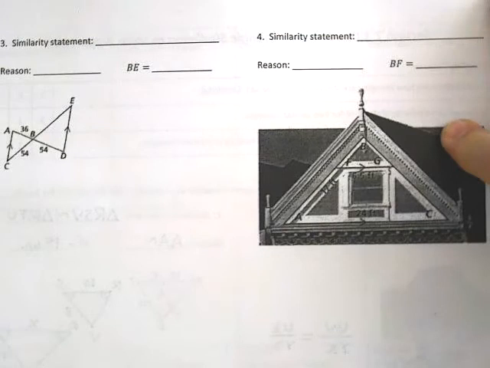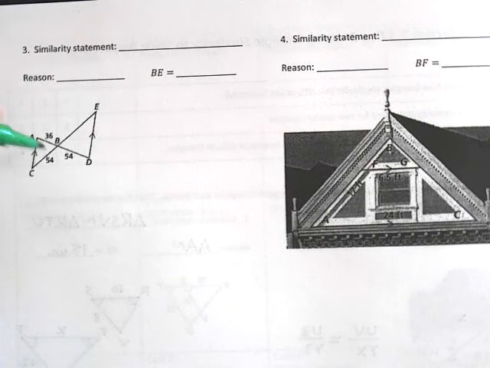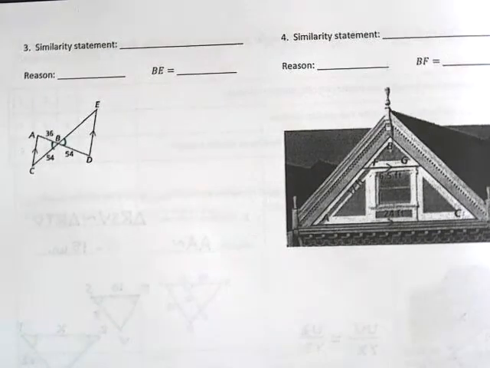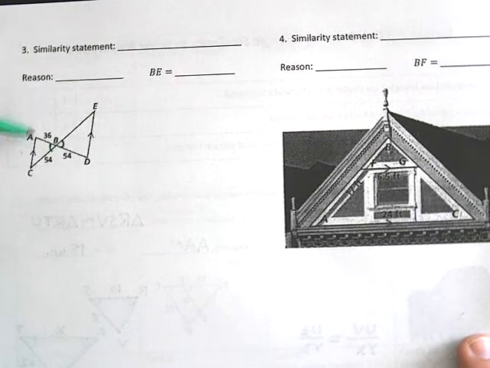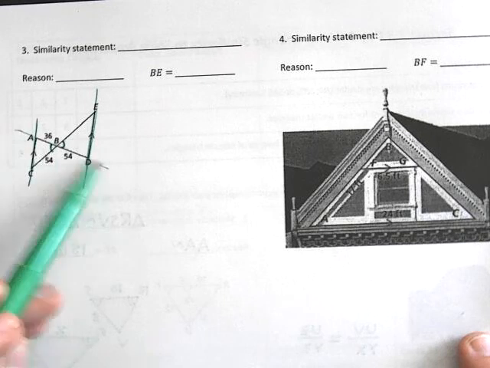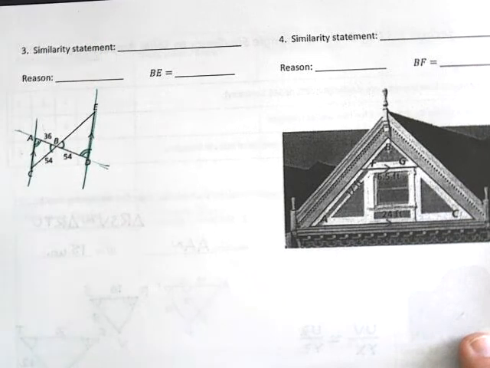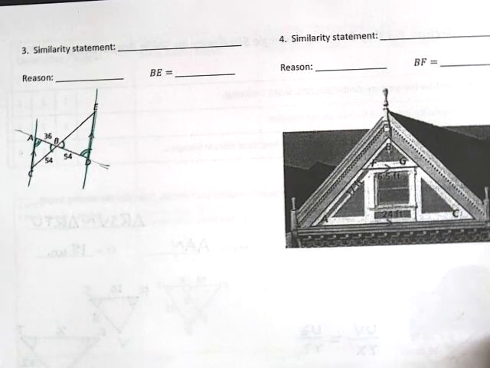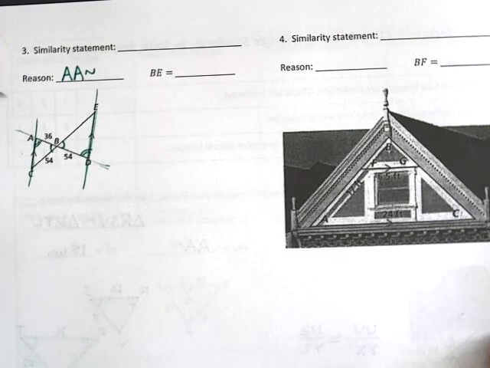Let's see here, what do we have? Well, if I look at this picture in number 3, hopefully we're recognizing the vertical angles. So that's very, very good. What else do we notice? Well, if I have these parallel lines, and maybe I say it's being cut by this transversal AD, well then I can go ahead and say that angle A is congruent to angle D. So I actually can already say that these triangles are similar by angle-angle because I have two sets of corresponding congruent angles.